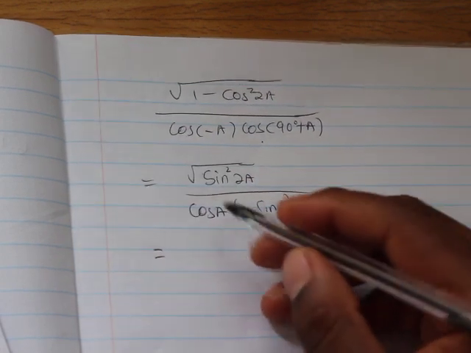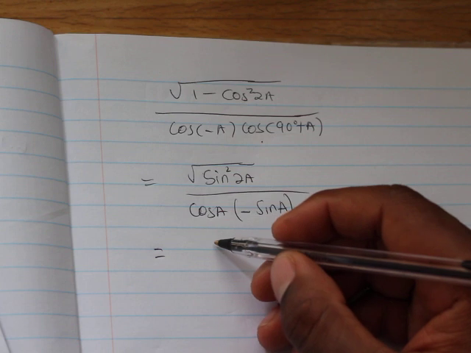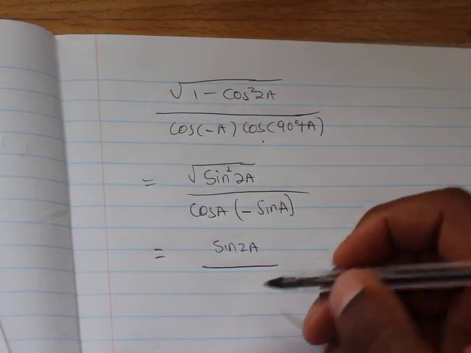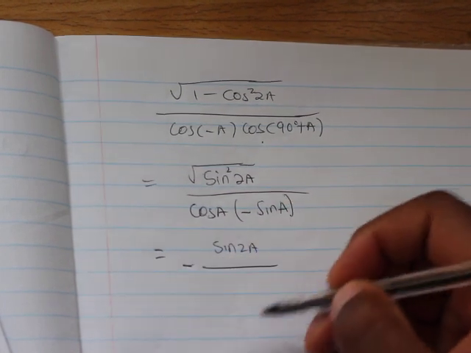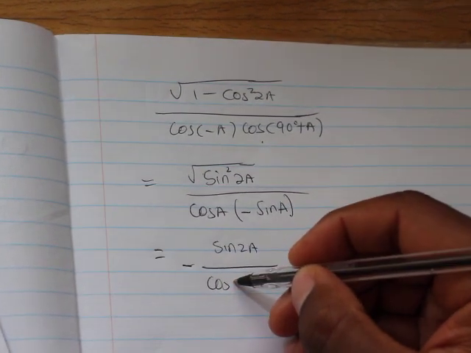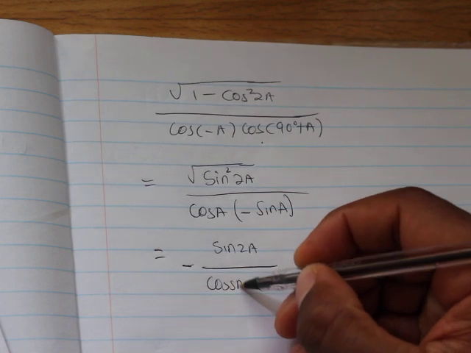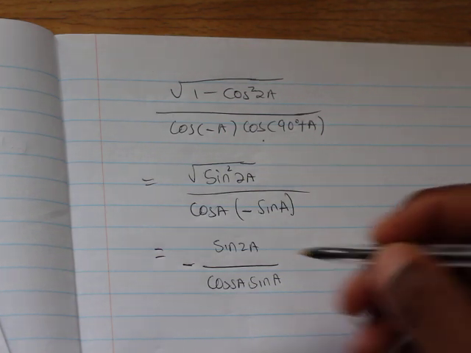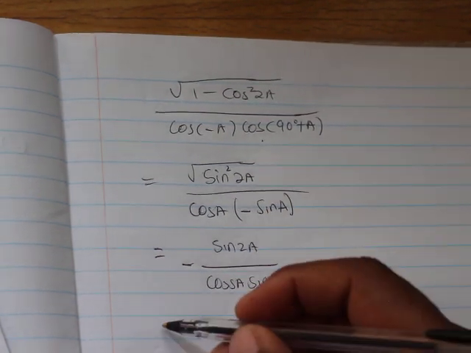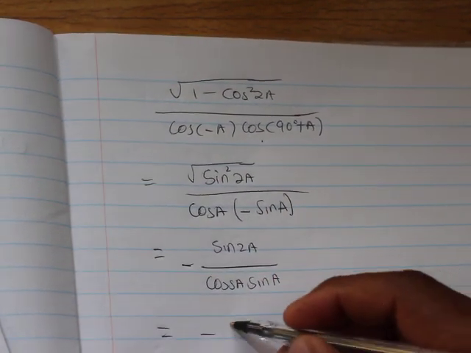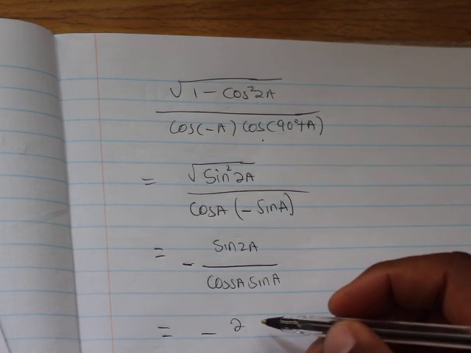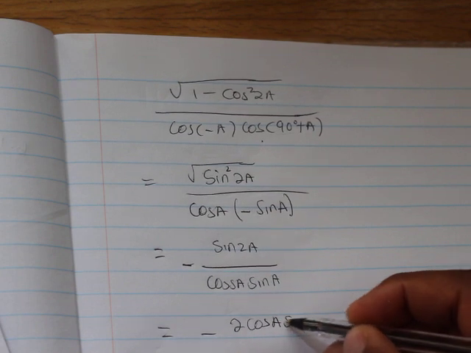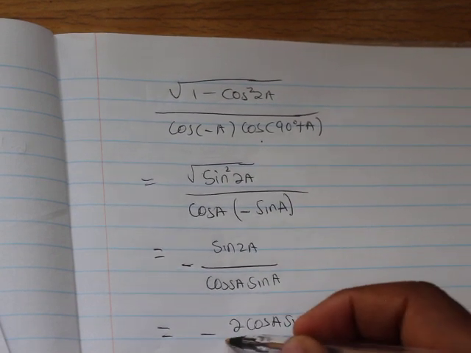So then this becomes the square root of sine 2a is just sine 2a divided by, we'll put a negative there, cosine of a sine of a. Then we replace that with its identity, 2 sine a cosine a. I know it's normally start with the sine, but I'm going to start with a cosine, and it doesn't make any difference, right?